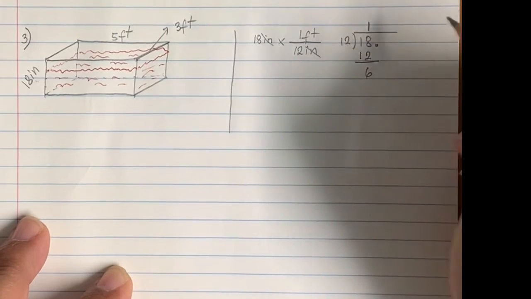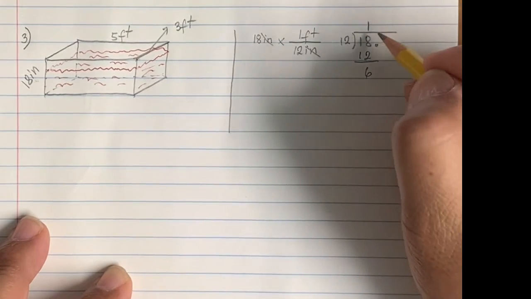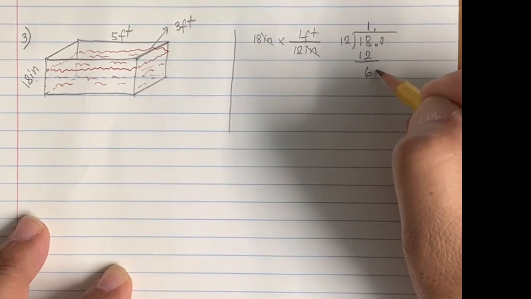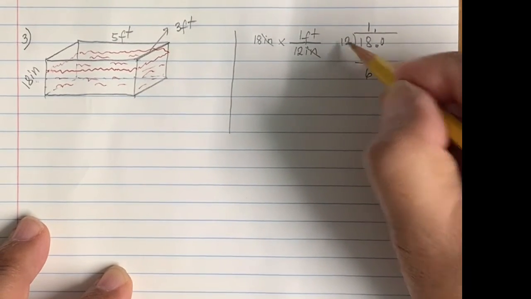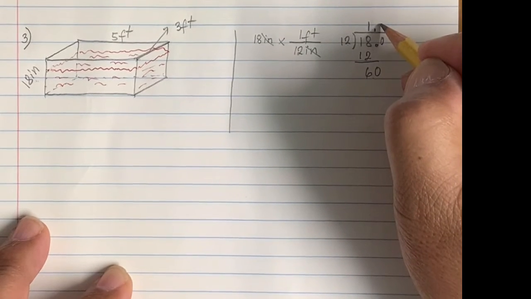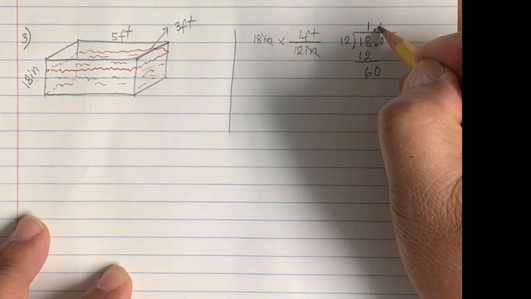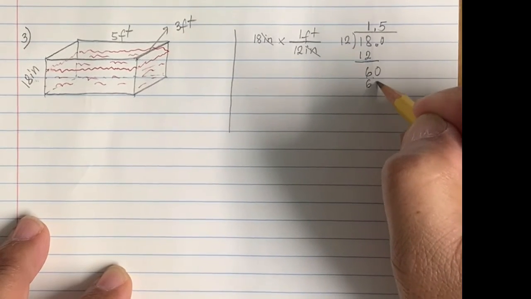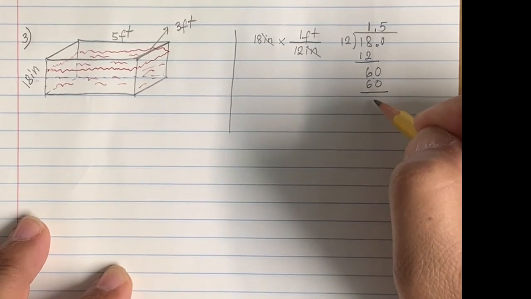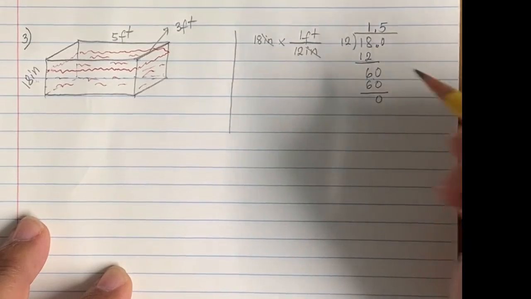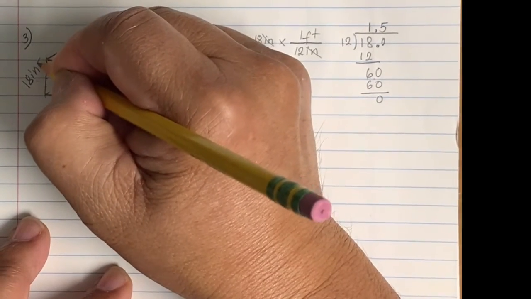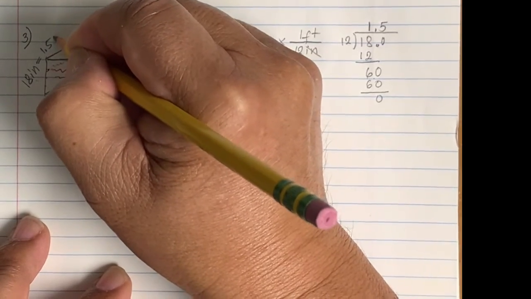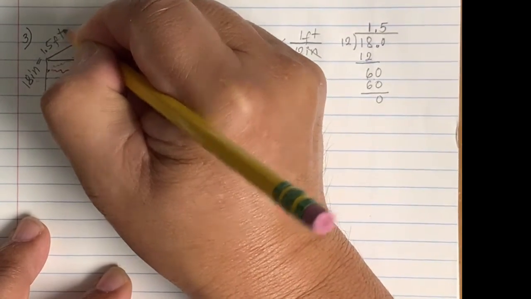So you have a 6 left, but we want to go into decimal, so you put a decimal point, put a 0, and bring that 0 down. 12 goes into 60 is 5 times, so 5 times 12 is 60. So this one equals what? 1.5 feet.